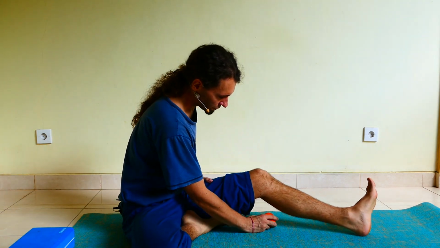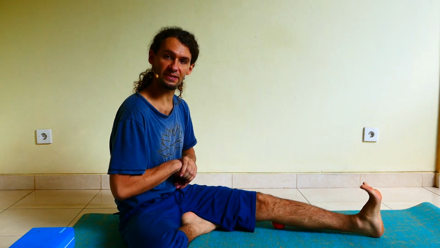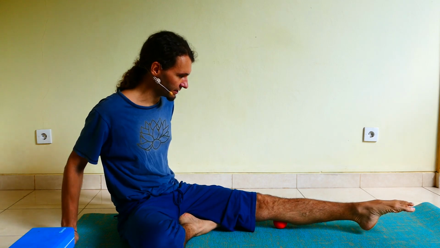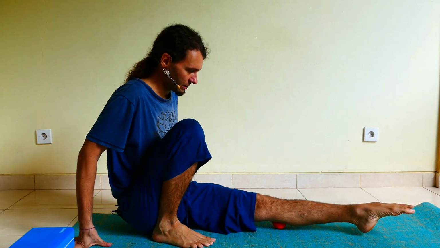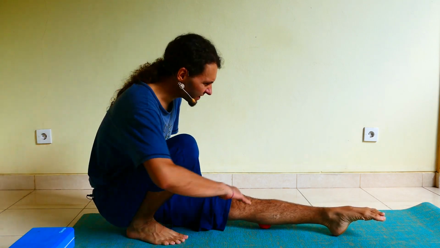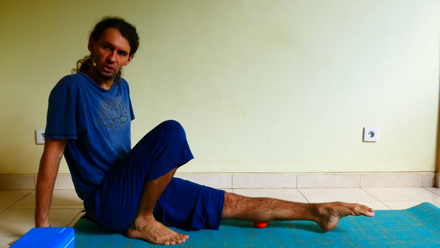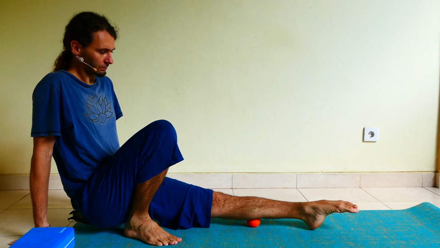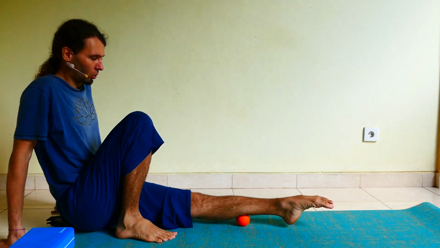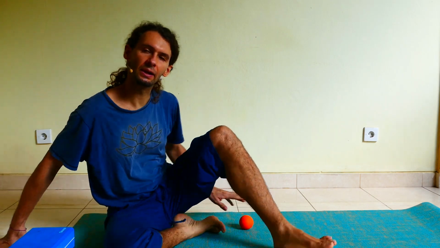Then repeat this whole process in a fully plantar flexed state, so extending the foot down like this. Again, rolling over. Really, imagine as if you're trying to have a nice extended foot like a ballet dancer and massage all the way down towards your heel. All right, so this is what you can easily do with the ball here.